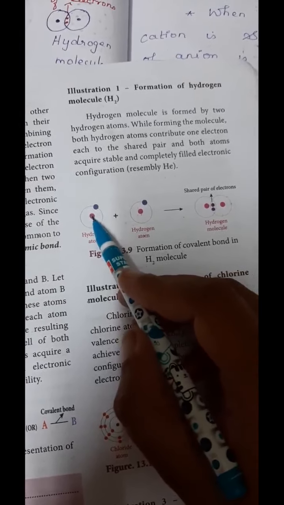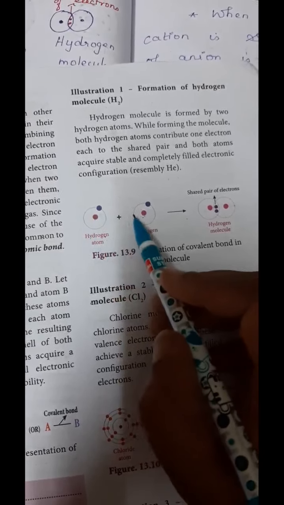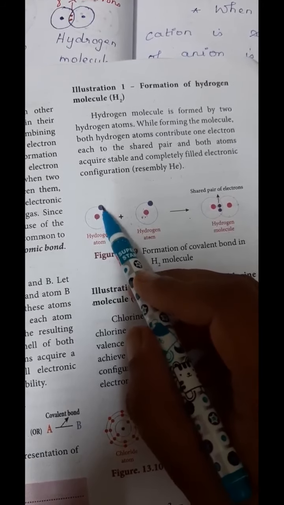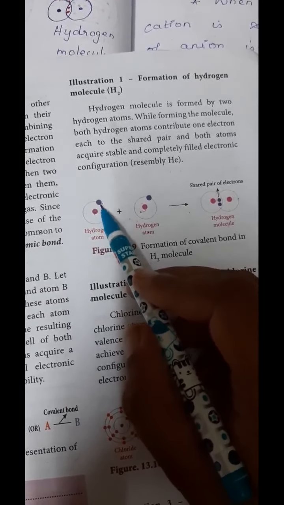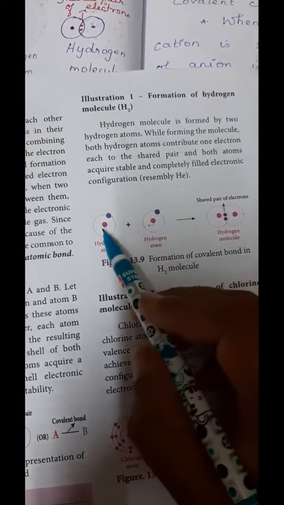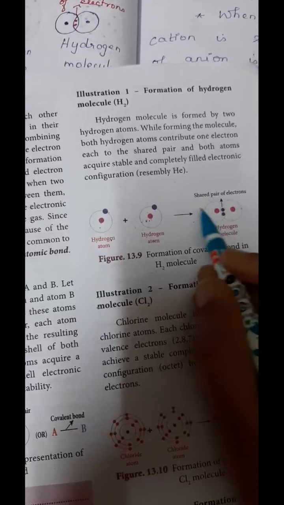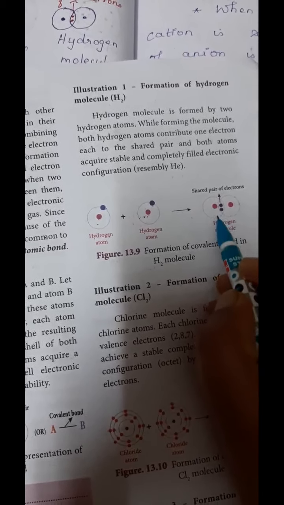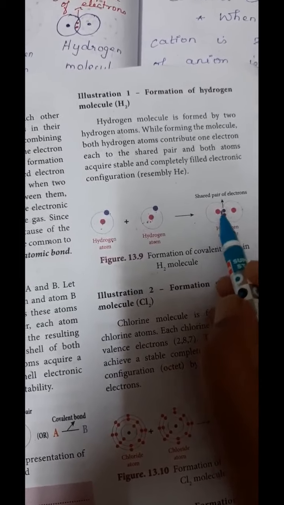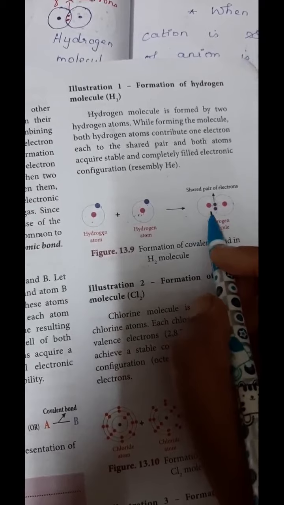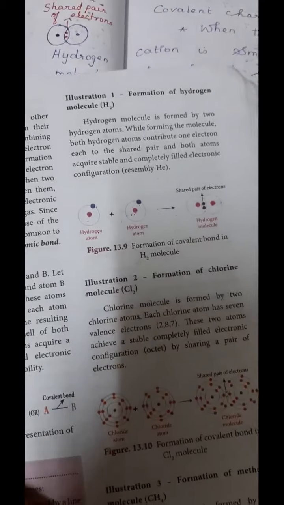This is your nucleus, this is your nucleus, and the atomic number for hydrogen is 1, so 1 electron. So these two will share. When they share, the shared pair of electrons comes in the center. This is shared to attain the stable configuration of helium. So this is your formation of hydrogen molecule.